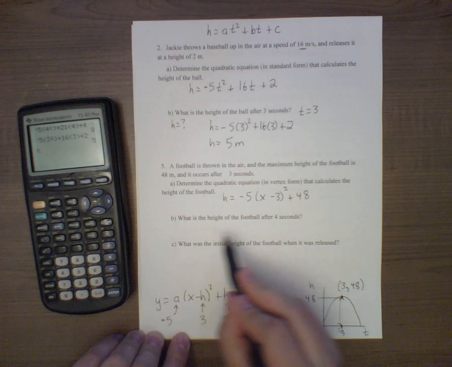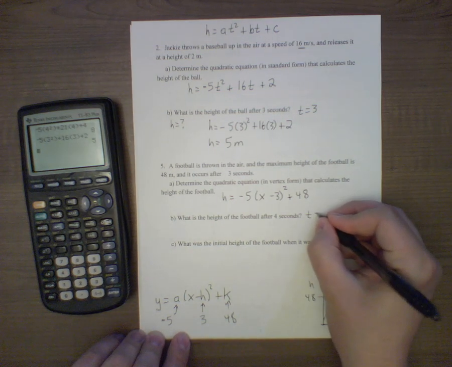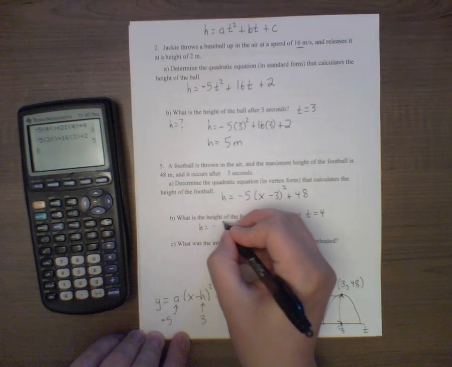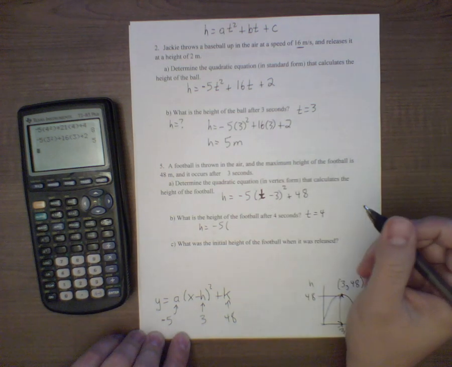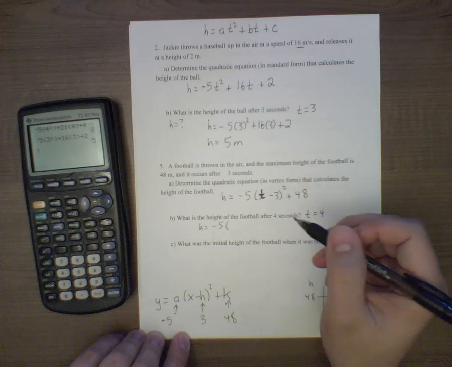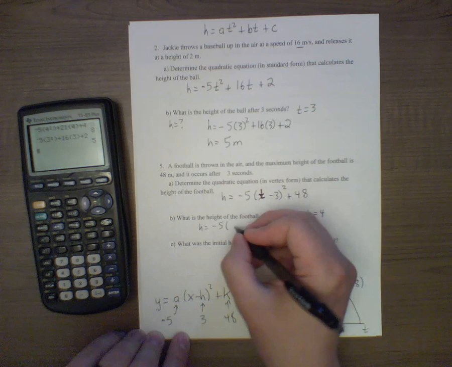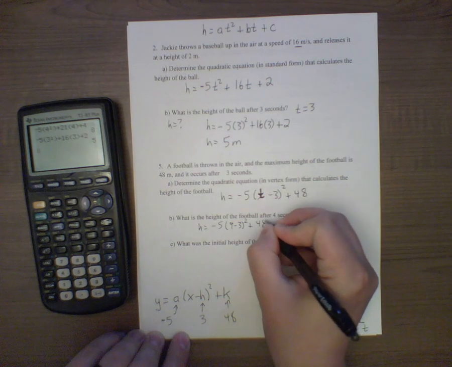Okay, what is the height of the football after 4 seconds? Once again, we're going to plug that into our equation. Time equals 4. Height equals -5. Oops, sorry, I should have used a t here for time. It doesn't really matter usually what letter you choose, but just to try to be consistent. All right, -5, we said t is equal to 4 minus 3 squared plus 48.